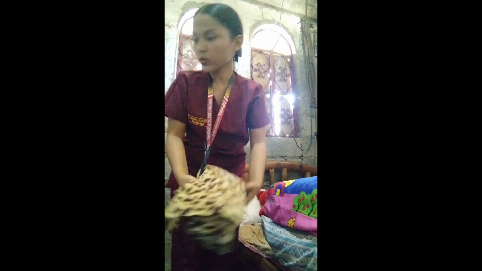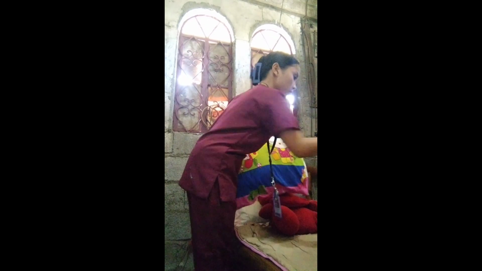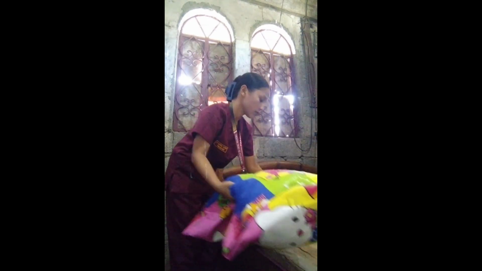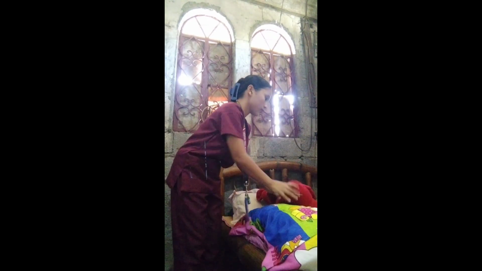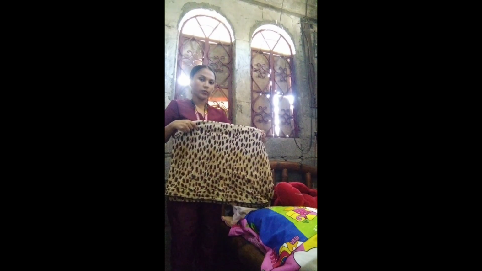Assuming that these pillows are the stirrups. Now, apply the drapes to the patient.